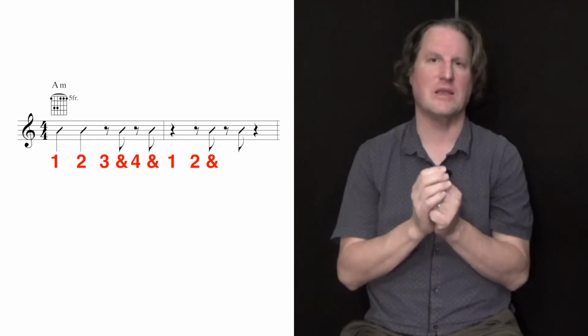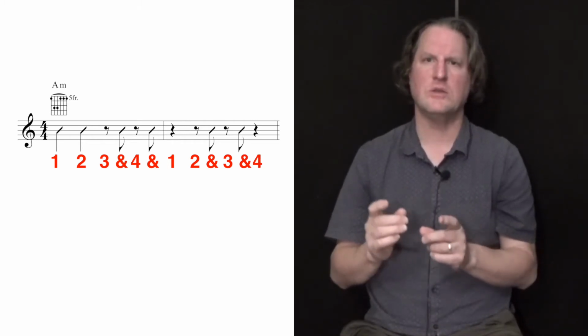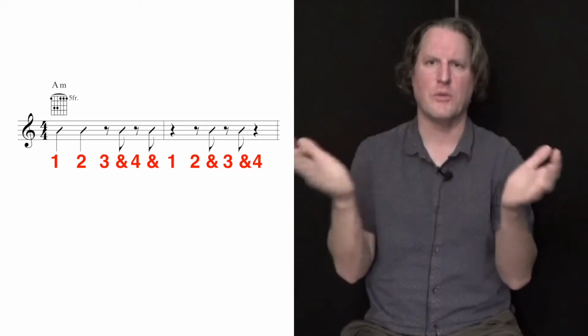In the next measure, we have a quarter note rest, counted as 1, followed by another pair of eighth notes where the first eighth note is an eighth note rest and the second eighth note is an actual eighth note. That is counted as 2 and. We have the same thing on beat 3, eighth note rest followed by an eighth note, 3 and, then we have another quarter note rest, 4.